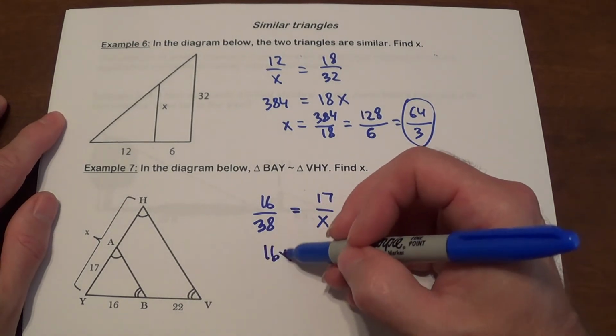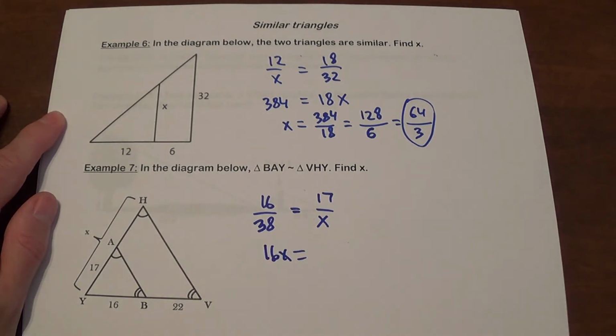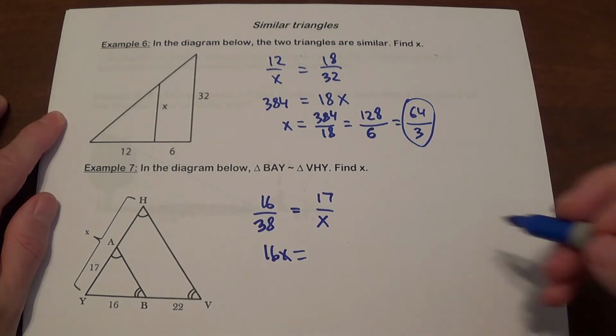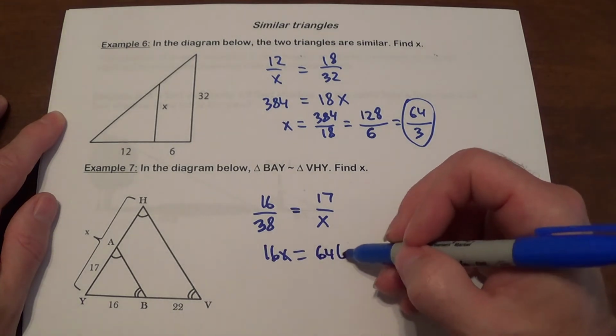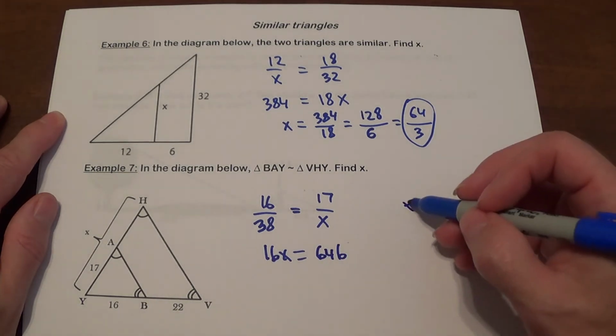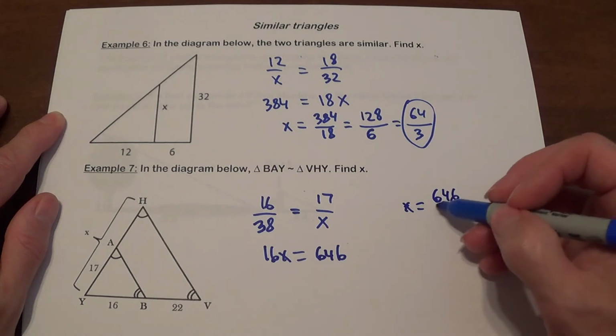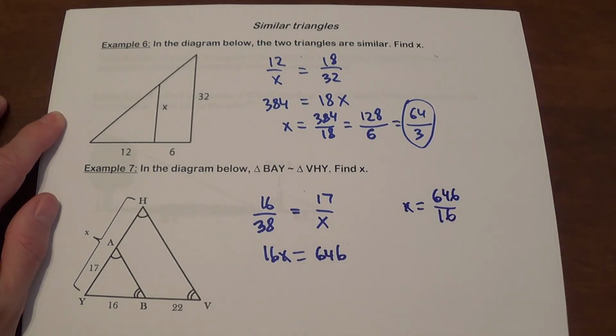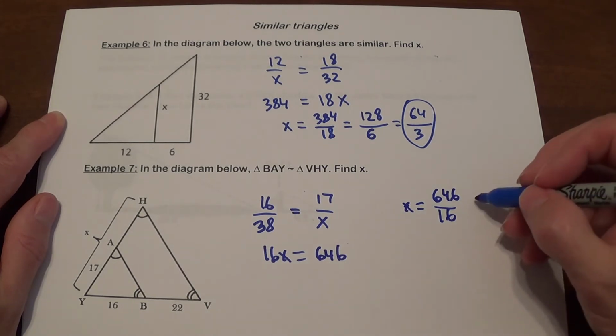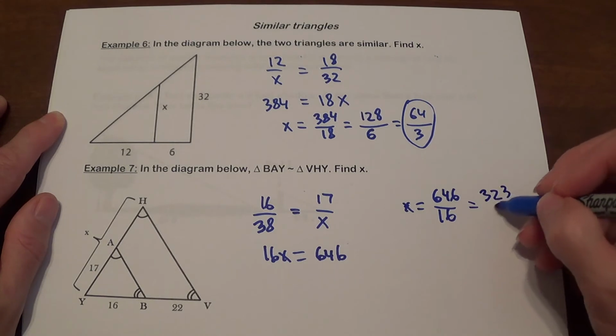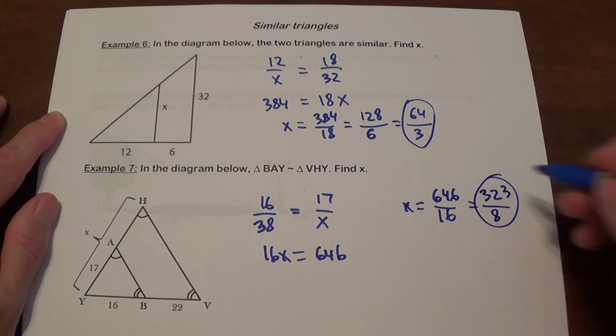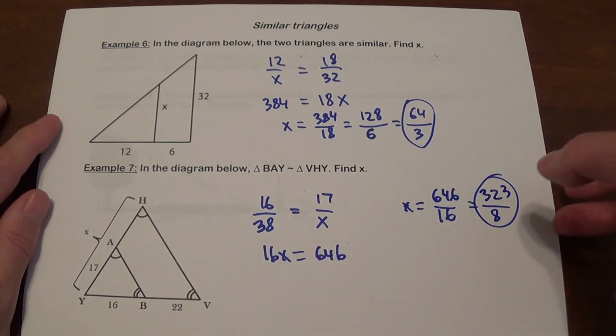So 16x equals 17 divided by 38. I'm sorry, 17 times 38. That is 646. It's not going to divide, so x equals 646 divided by 16. 646 can only be divided by 2, which is going to be 323 over 8.